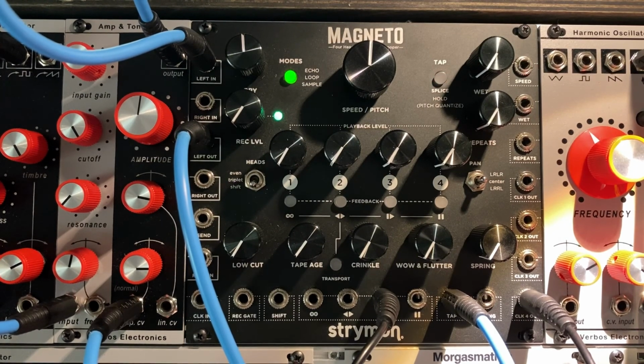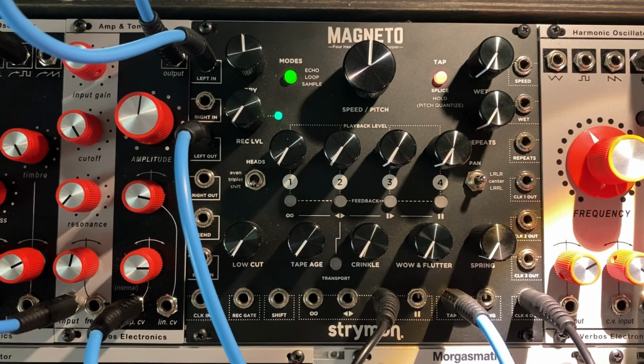I've seen Strymon play with it. It's kind of cool. There is a difference, but I still don't really get the difference. So I'm going to go right to sample because sample just makes so much more sense to me to play with. So my patch is basically this.